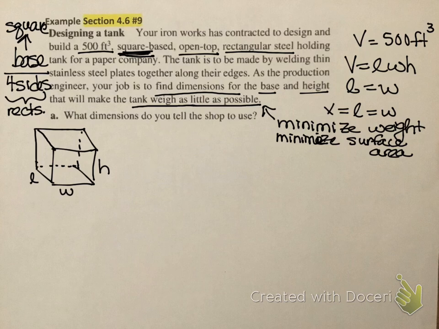So let's see if we can figure out how to do that. I need to minimize my surface area. That's the formula that I'm trying to come up with. A surface area formula in terms of x.